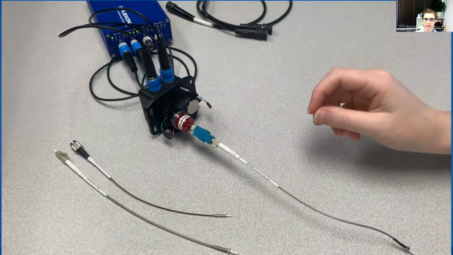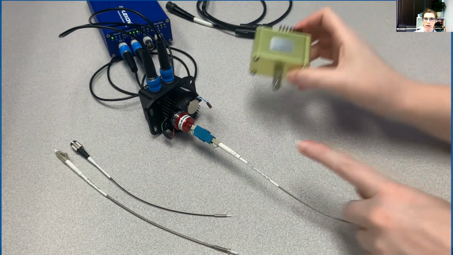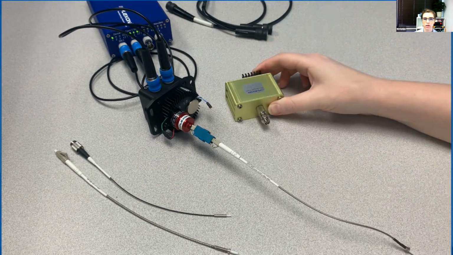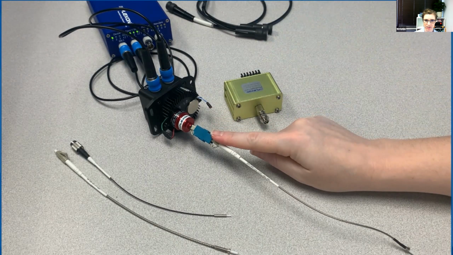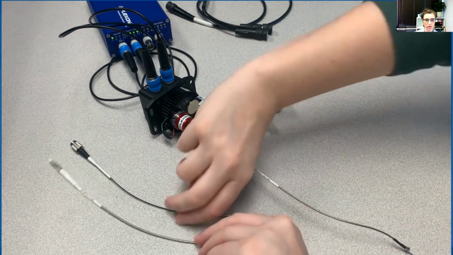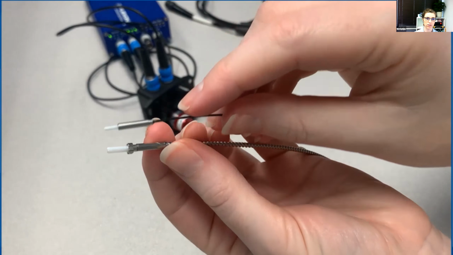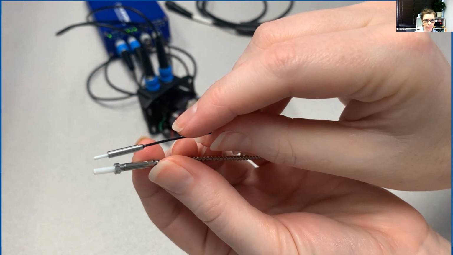So you may have noticed this connector on the compact LED is different from the one on the tabletop LED. So this one is the LC connector. This one is the FC connector. This is not to be confused, again, with the FC ferrule and the LC ferrule.